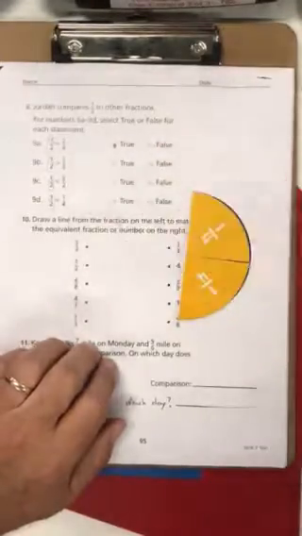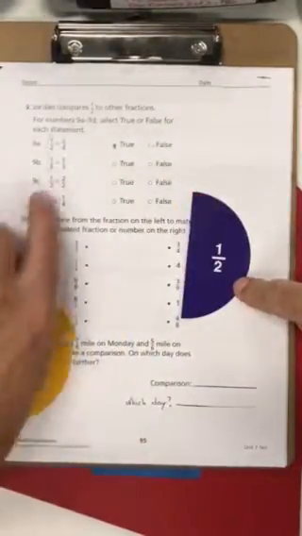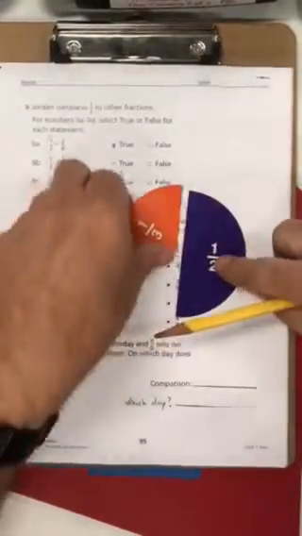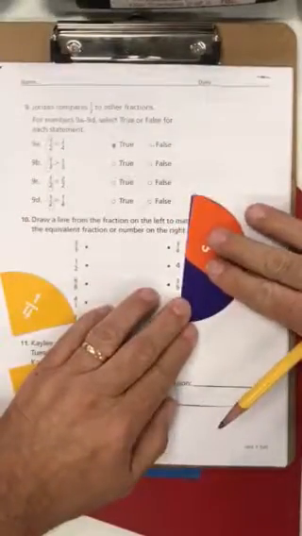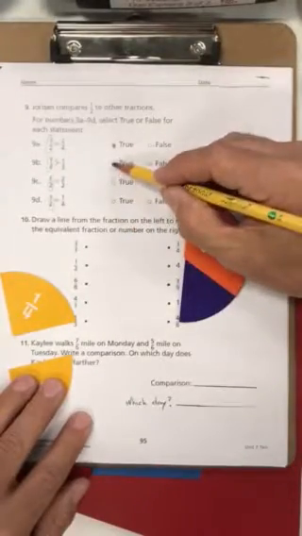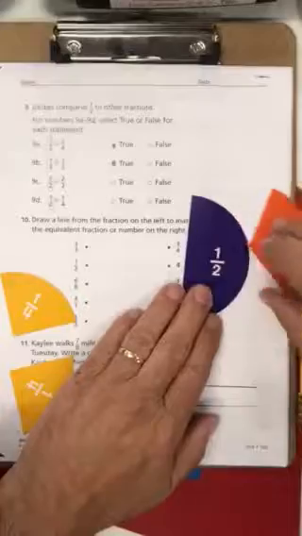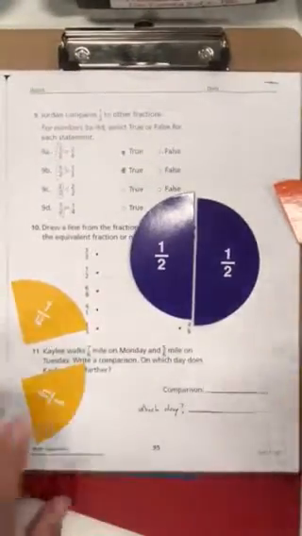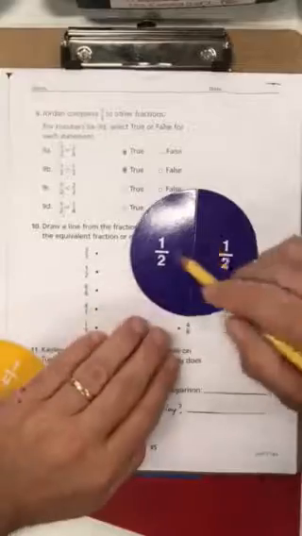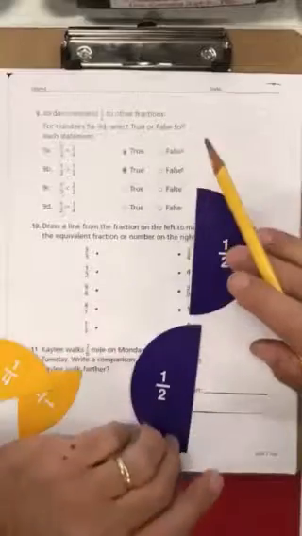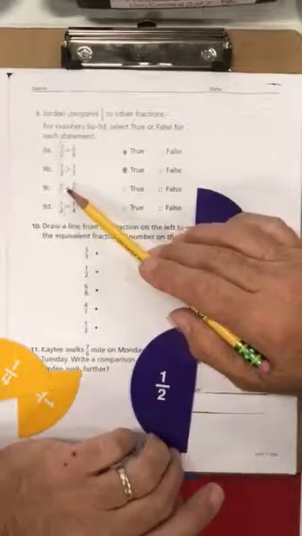And then how about 1/2? How does 1/2 compare with 1/3? 1/2 is larger than 1/3. If we lay 1/3 on top of 1/2, we could see that 1/2 is greater than 1/3. That's also true. How about 1/2? How does that compare with 2/2? Well, of course, you could see 2/2 is 1 whole. So 2/2 is always greater than 1/2.